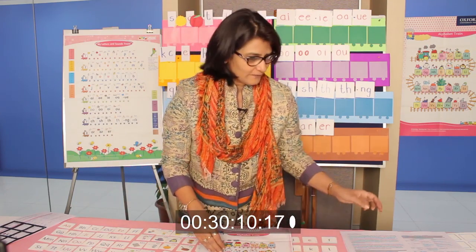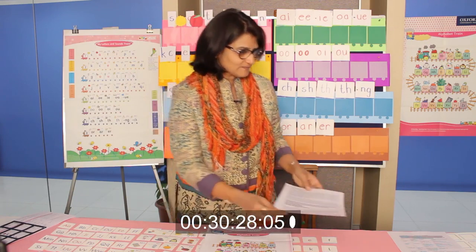You also have the story bank given to you in the e-books. You can print this out for your reference. You can modify the stories. We have given you stories which are a little long, but you can shorten them, you can change them. You can share them with the parents.